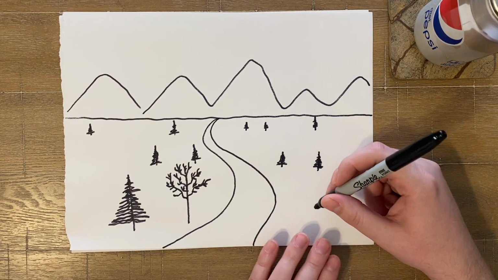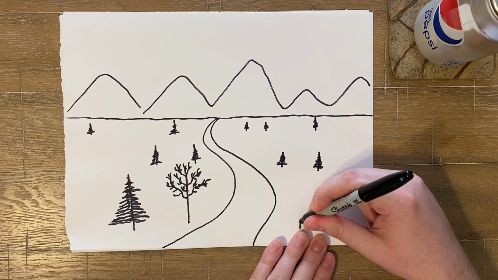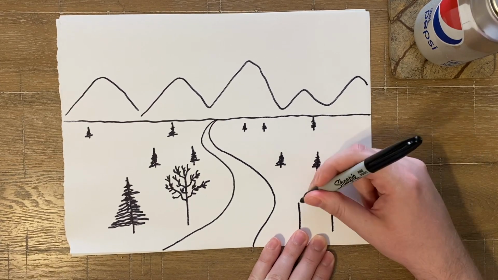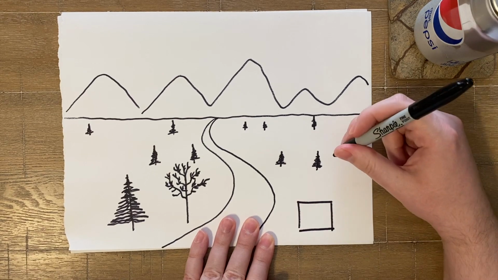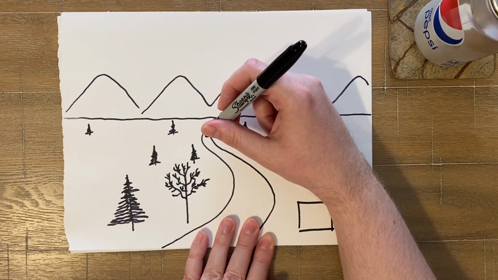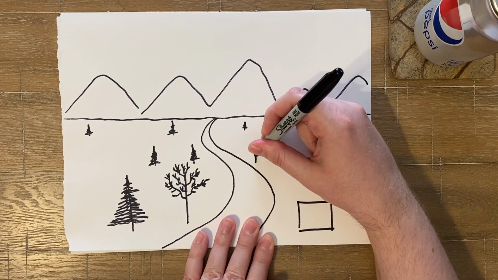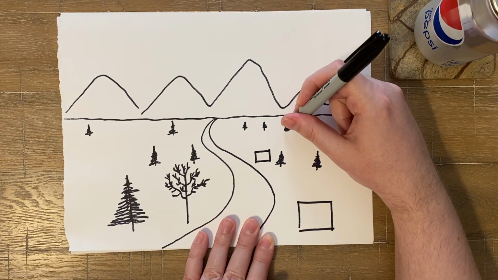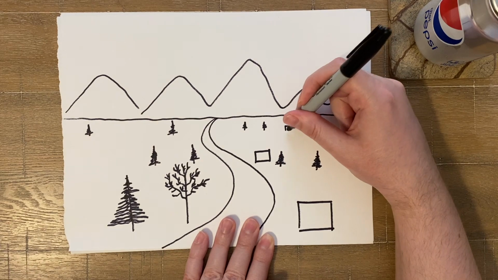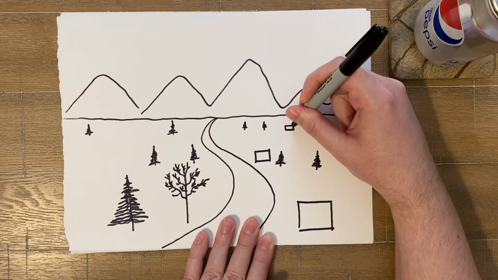Now remember, if there's gonna be a house, it's gonna be bigger in the foreground. So I'm just gonna add a rectangle here. It's gonna be smaller in the middle. Okay, so that's gonna be medium size. So if I add another house here, it's gonna be this size. And then if I add a house all the way in the back, it's gonna be really tiny, okay?